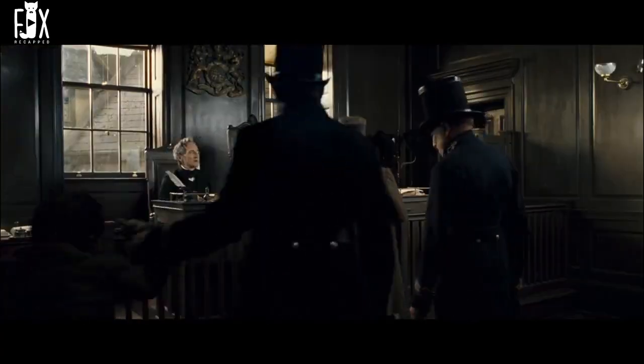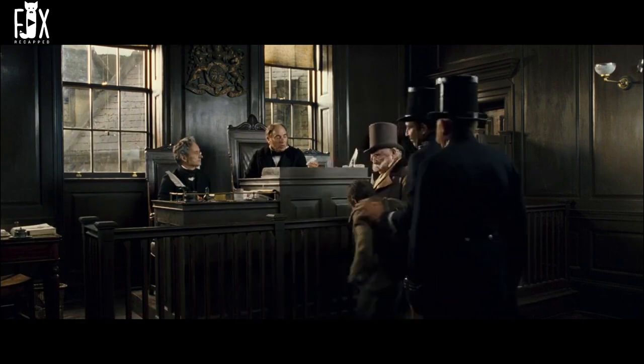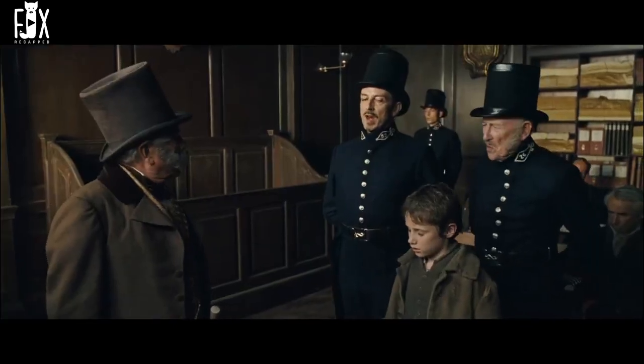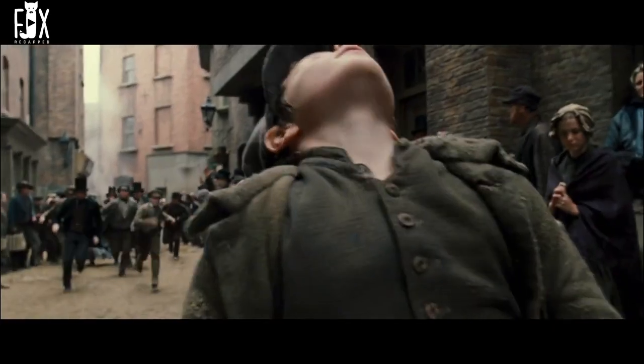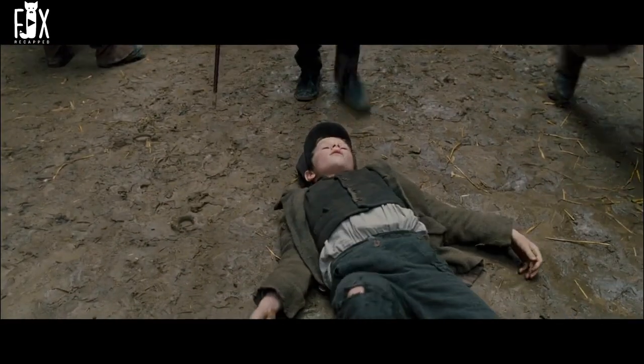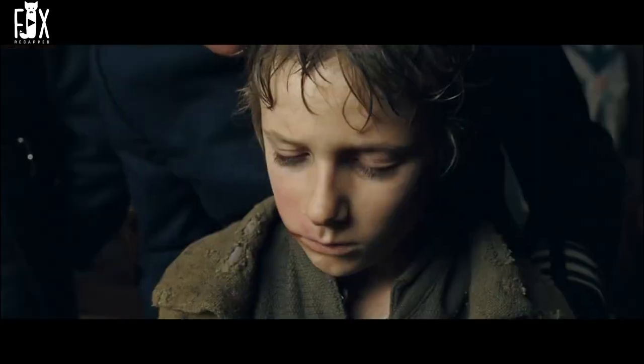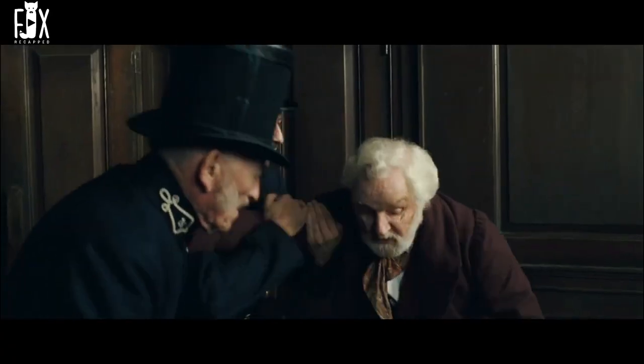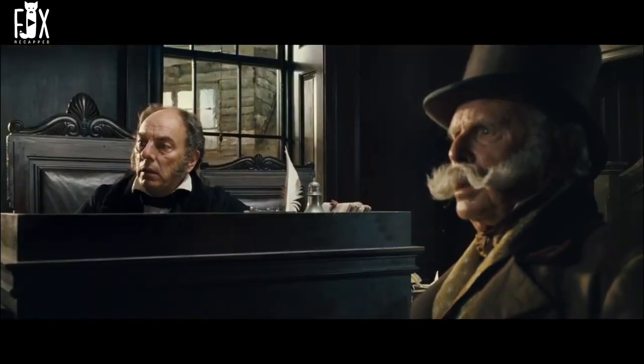Oliver is then taken to the court by Mr. Brownlow for a trial. However, he is too weak to stand in front of the judge after receiving a heavy punch by an old man. Despite this, the judge believes that Oliver is faking being ill and punishes him with 3 months of labor. Just then, the bookshop owner arrives there and confesses that Oliver is not the thief.